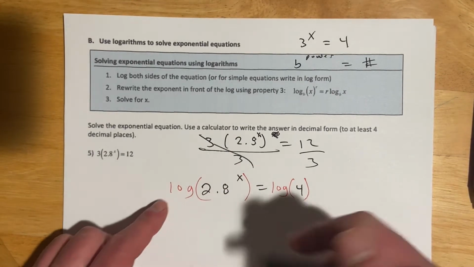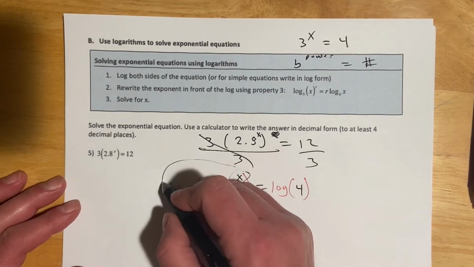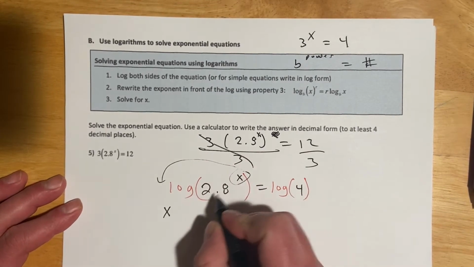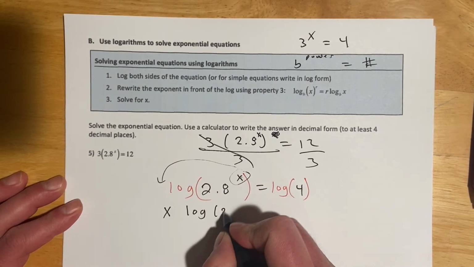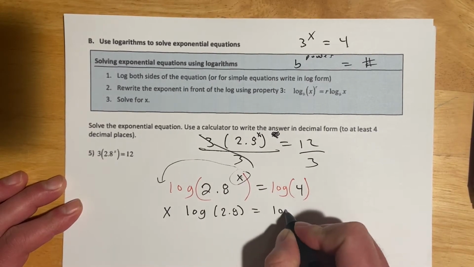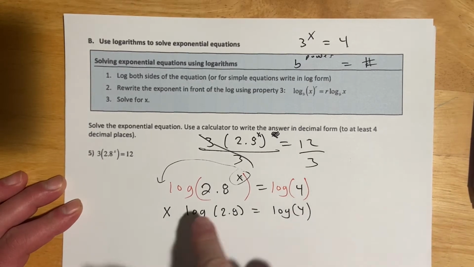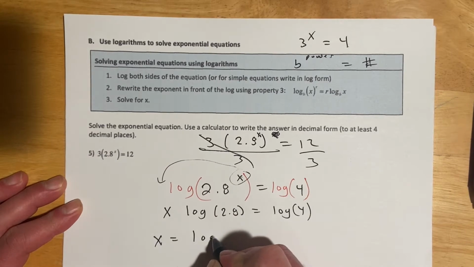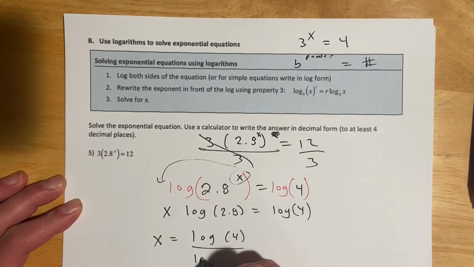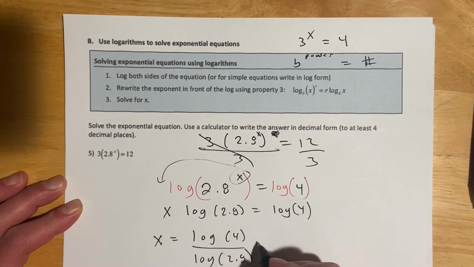So once I've logged both sides, what that lets me do is apply property 3 from the last section, and now I can bring that exponent down front where I can get at it. And I got log 2.8 equals log 4. These are just numbers, so I'll divide that over, and x equals log 4 over log 2.8.